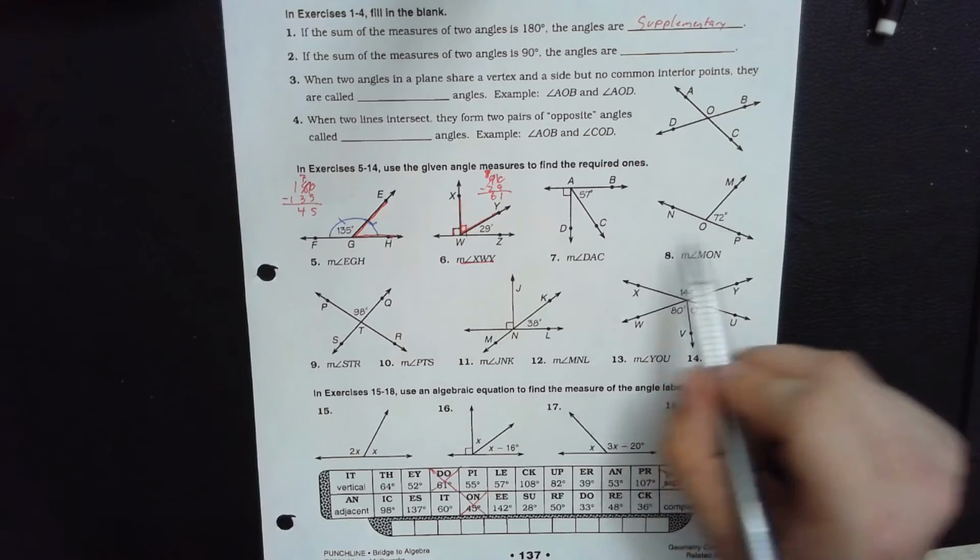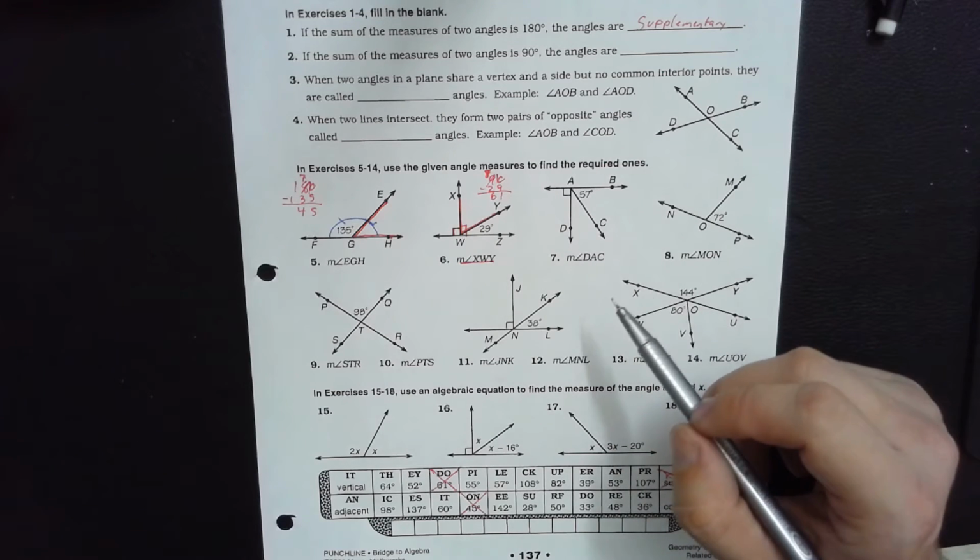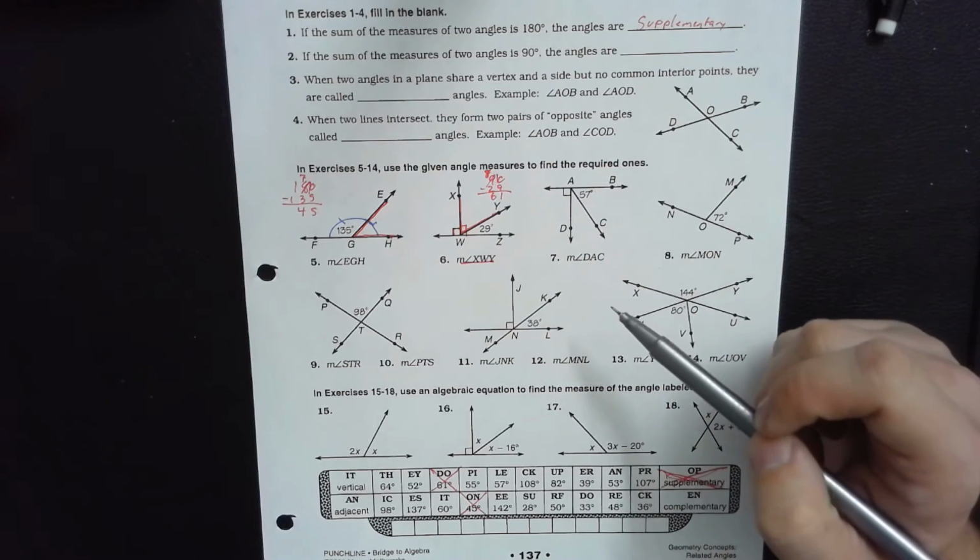Now these two I'm going to leave blank in case you are watching this at home, just to help with the homework. You are still going to need to do some of this on your own.